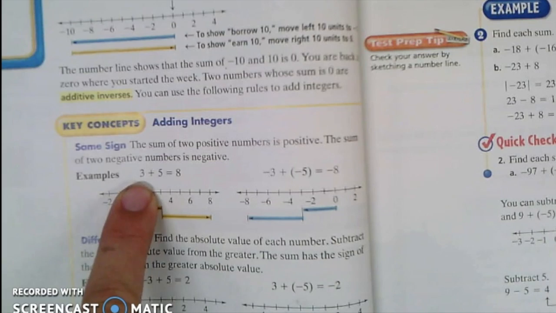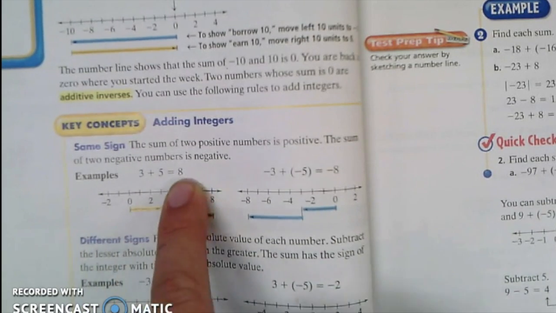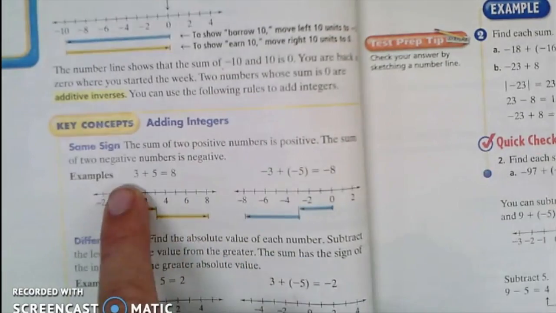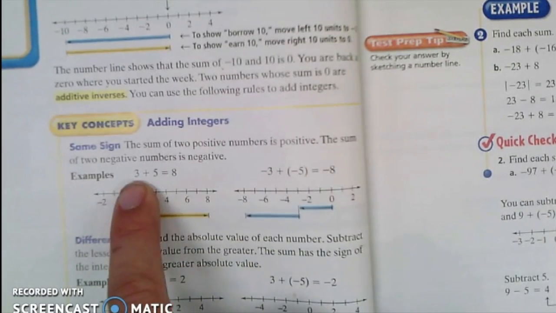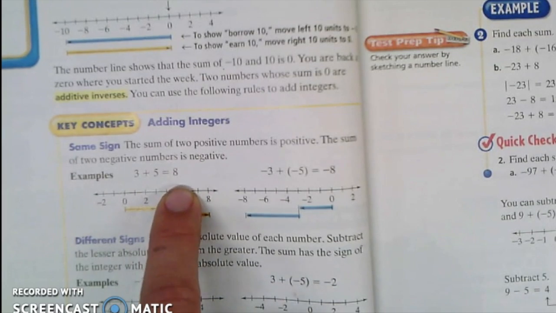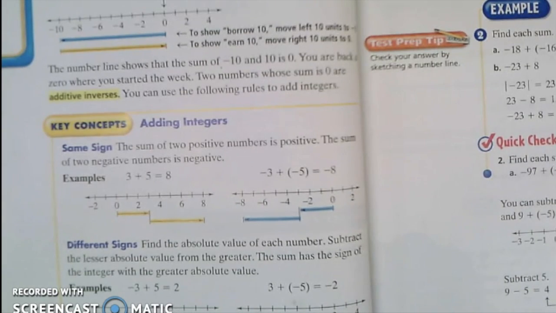Okay, you're going to want to write this down. If you are adding two numbers and they have the same sign, they're both positive, like in this example, 3 and 5, or if they're both negative, if they have the same sign, you find the sum. Same sign, find the sum. +3 plus +5 equals +8.